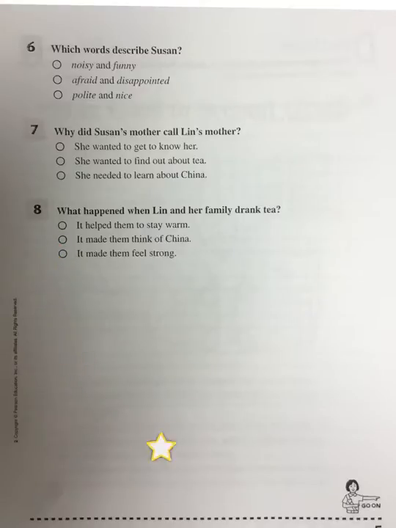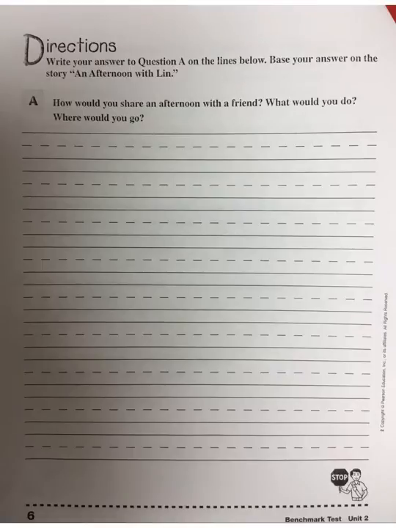Okay, once you're done with that, this little lady down here tells you to go on. So we're going to go on. So turn the page and then go to the back. That's what I'm doing with mine. And you are going to write a story based on what you read in An Afternoon with Lynn. All right. Okay, so the directions say write your answer to question A on the lines below. Base your answer on the story An Afternoon with Lynn.